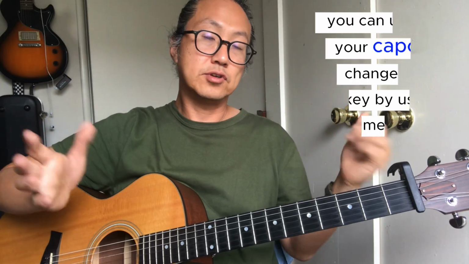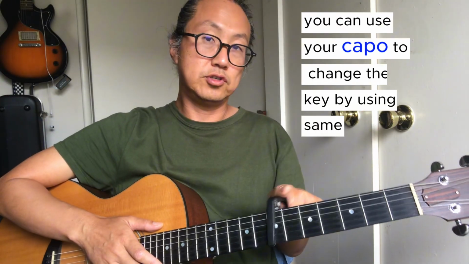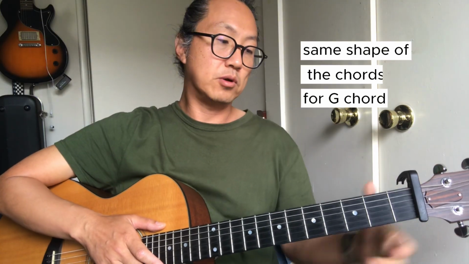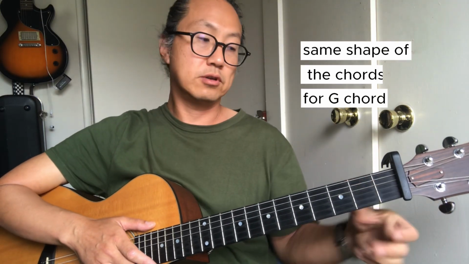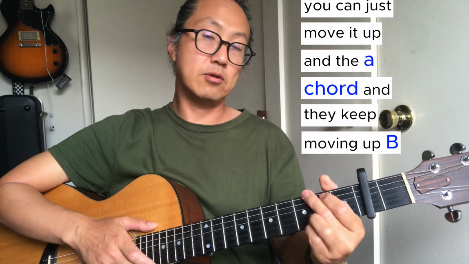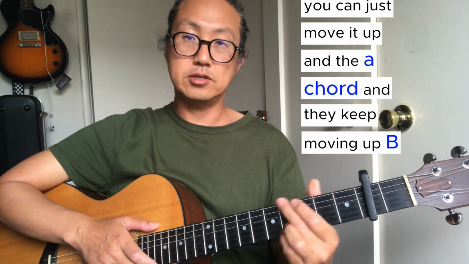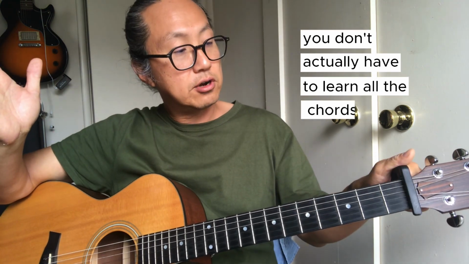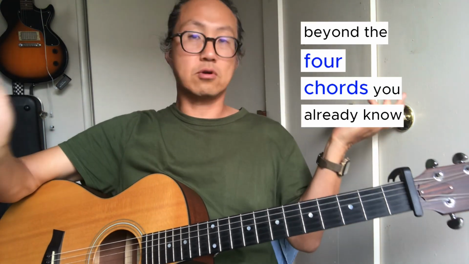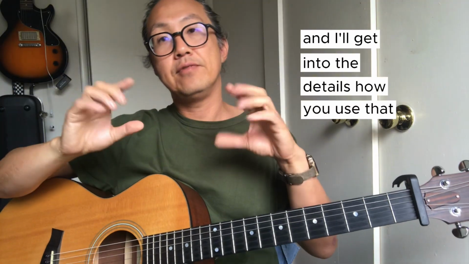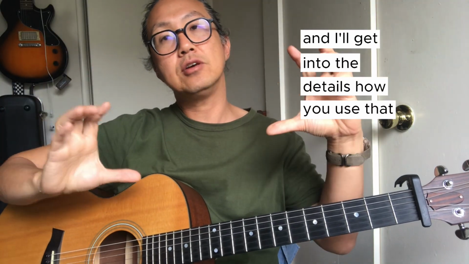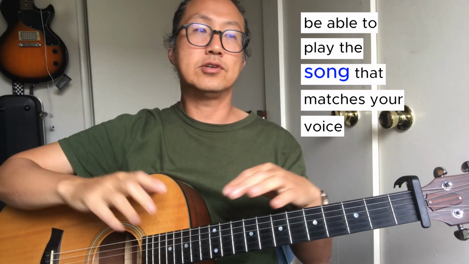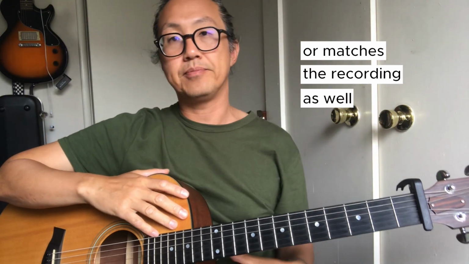But you can use your capo to change the key using the same shape of the chords. For the G chord, you can just move it up, and the A chord, and then keep moving up: B, C, D, E, F, G chord. So you don't actually have to learn all the chords beyond the four chords you already know. And I'll get into the details of how you use that, to be able to play the song that matches your voice or matches the recording as well.